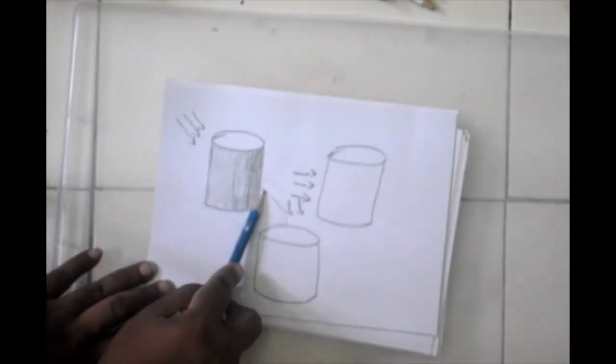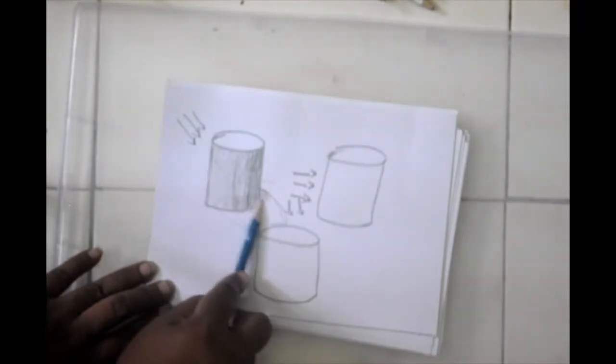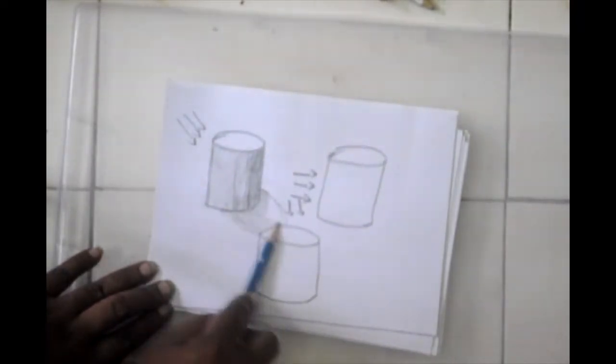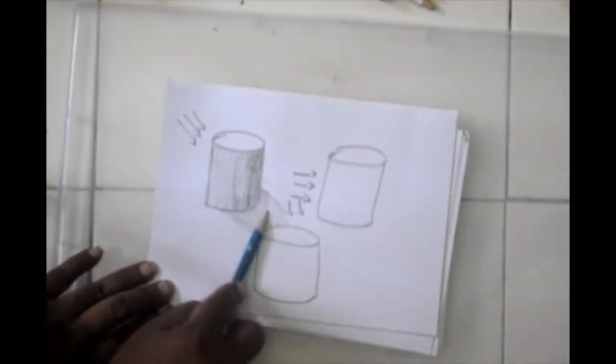And the shadow over here, near to the cylinder, I think it's going to be dark, and it gets lighter as it moves away.